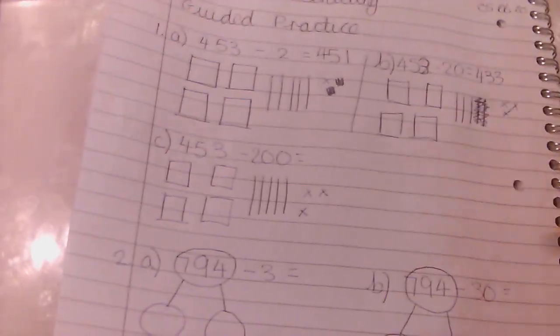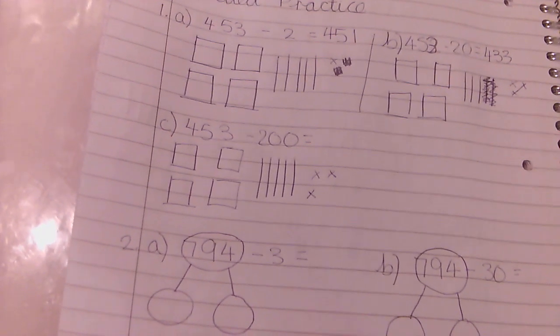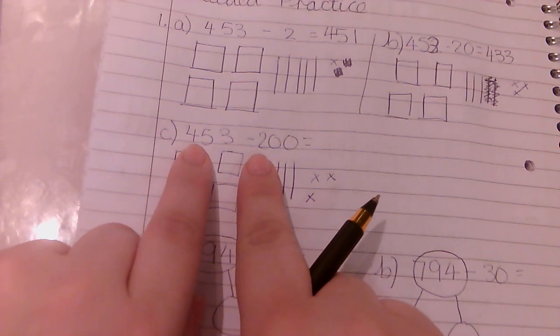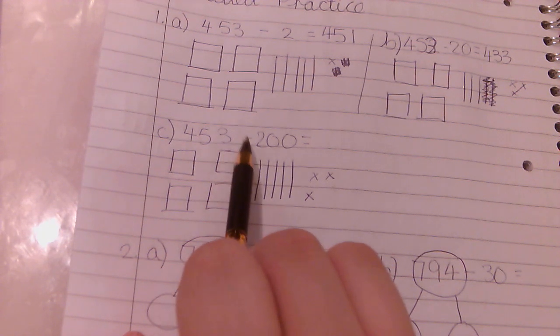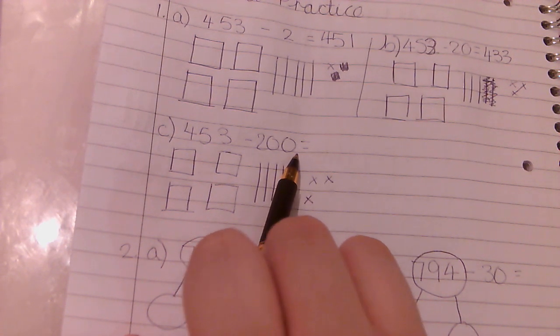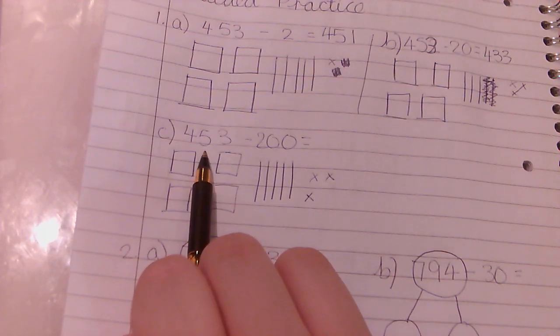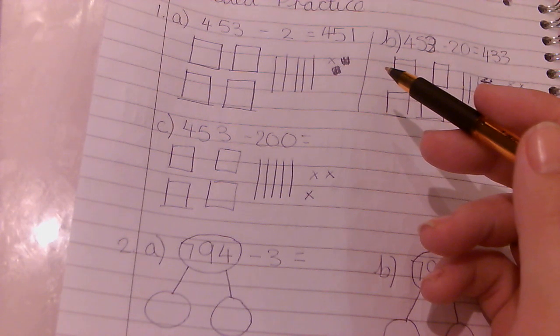Now the final question for part 1 that we're doing is we're taking away a 3-digit number from a 3-digit number. So 453, take away 200 this time. So what do you think is going to happen? Do you think the 1s will change, the 10s will change, or the hundreds are going to change? What do you think? Let's have a look.